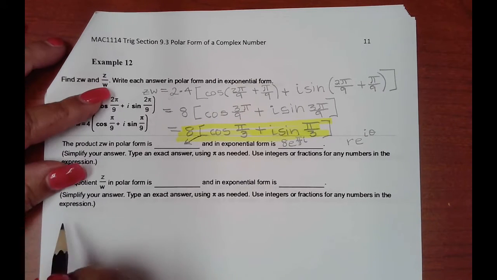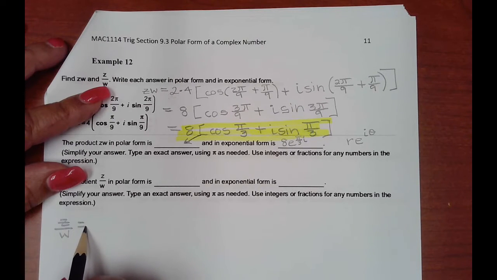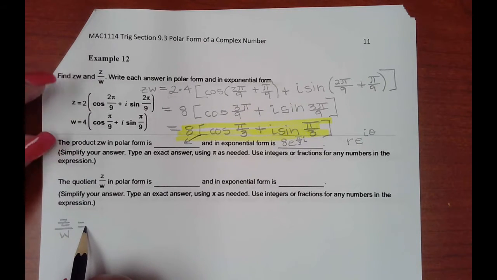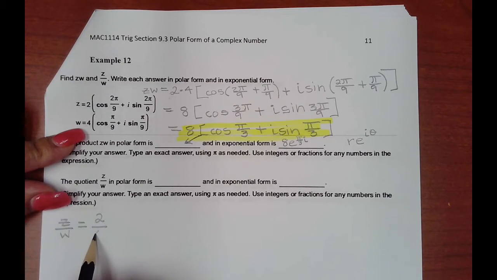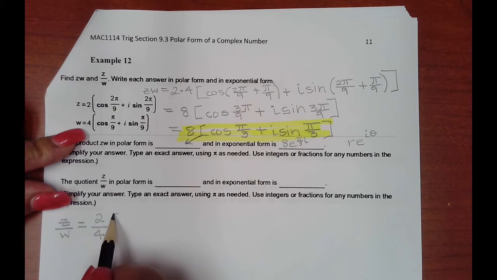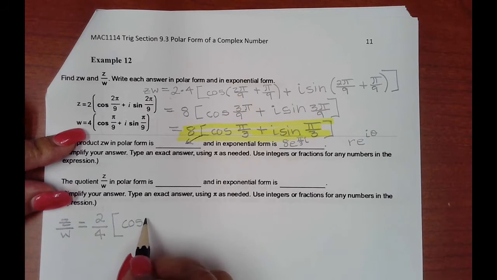Okay, then if you're going to look for the quotient of these two complex polar form numbers, use the r value from the first polar complex number, which is 2, divided by the r value from the second polar complex number. And then inside where you're given cosine of theta plus i times sine of theta, subtraction happens in there.